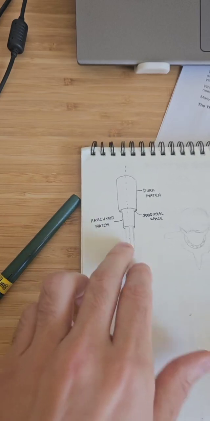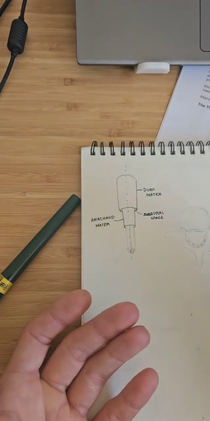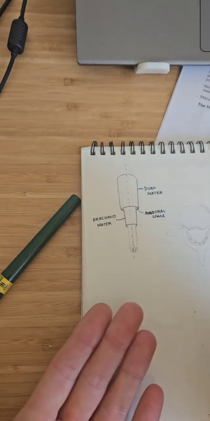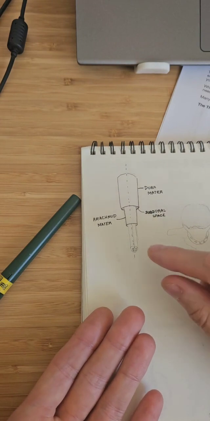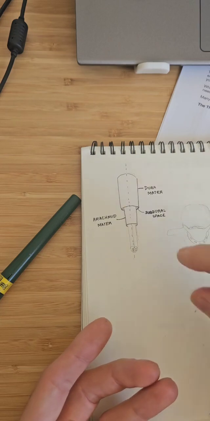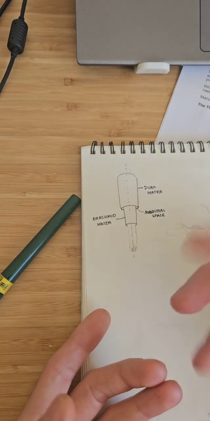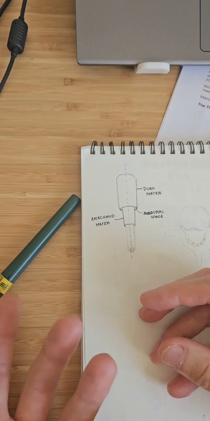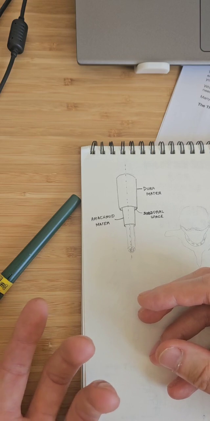The arachnoid mater does not adhere directly to the spinal cord, but instead forms a loose sac-like covering over it. One of its primary functions is to contain the subarachnoid space, which is filled with the cerebrospinal fluid, also abbreviated as CSF.